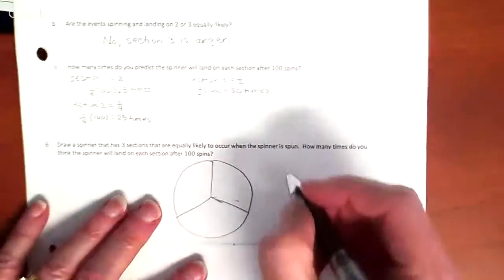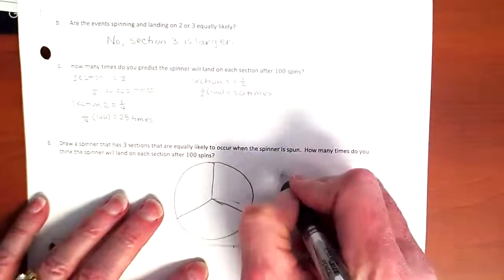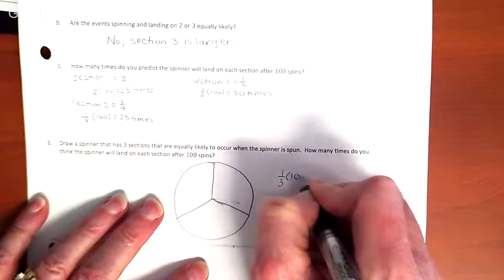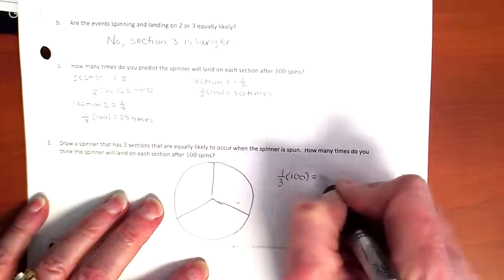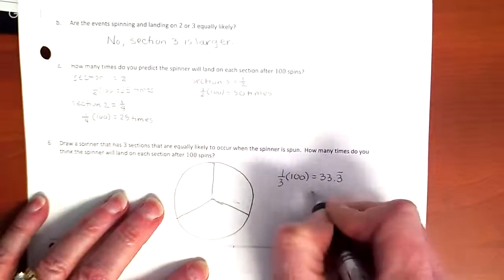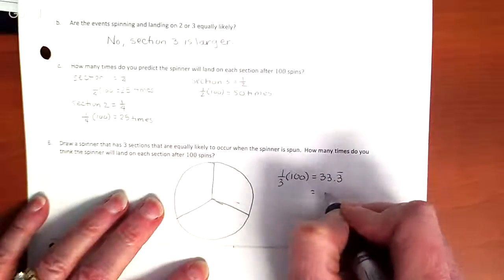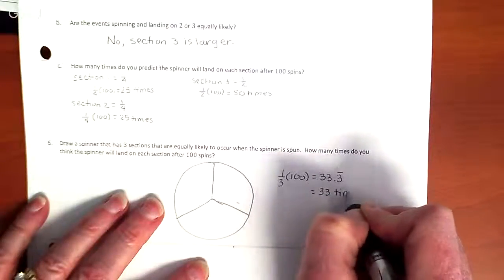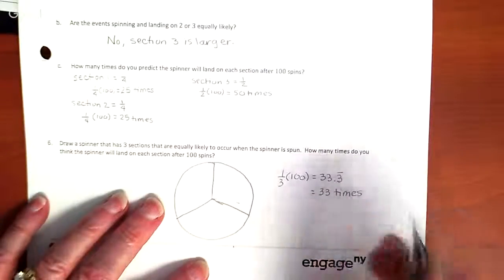So about 100 times, I would say 1/3 times 100 would equal 33.3 repeating. So it would be about 33 times.